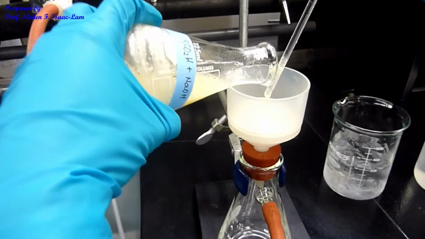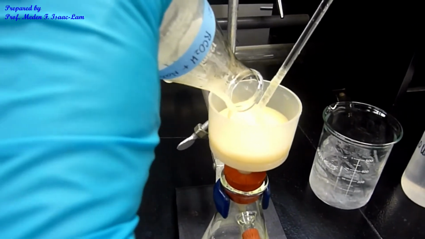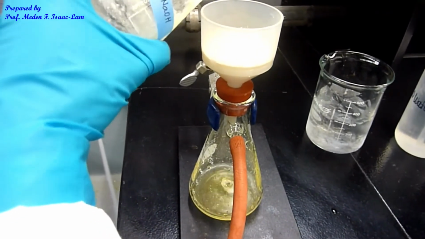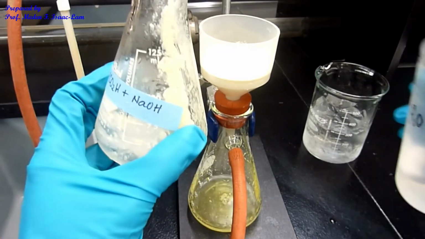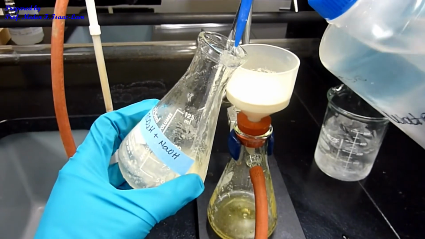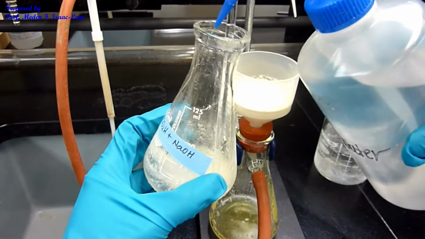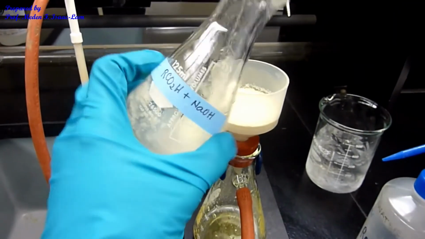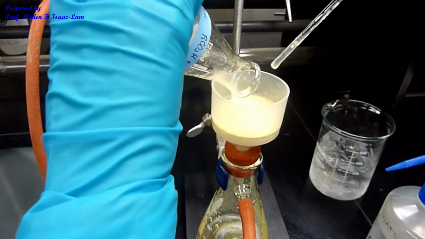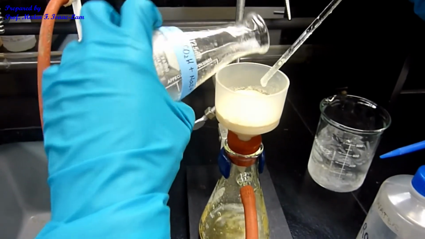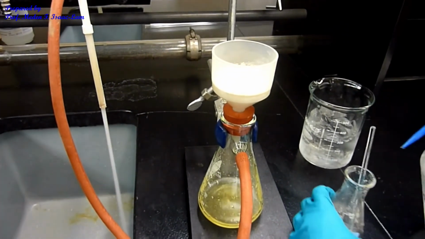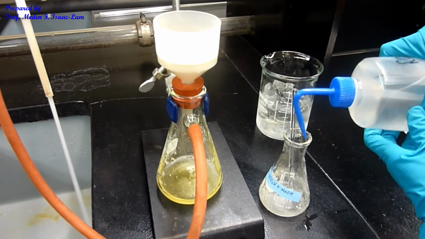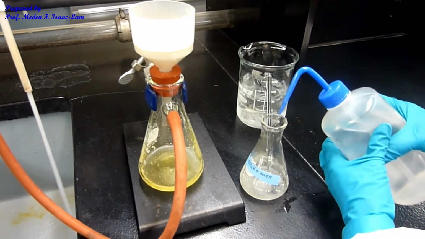Okay, like so. So I should have enough sample, and then I'm going to rinse it with water. So again, because it's aqueous, I'm just going to rinse it with a lot of water, using the squirt bottle.